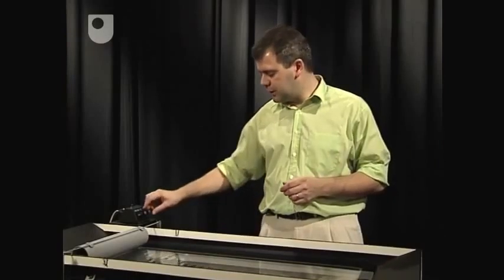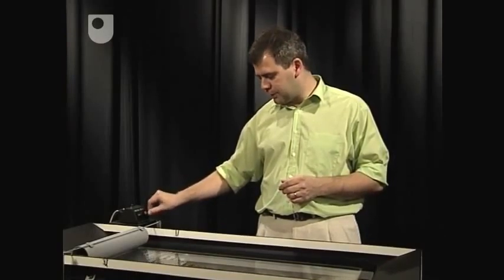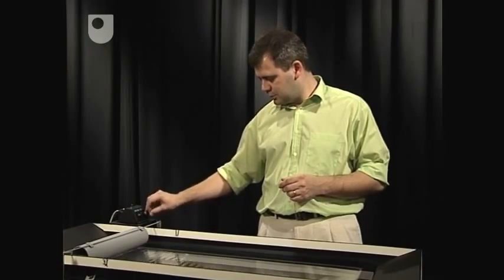you can now see that the wave crests are further apart. The wavelength is longer, but they're still travelling at the same speed along the tank. Alternatively, if I increase the rate at which the paddle moves up and down, now the wavelength's much shorter, but again the waves are travelling at the same speed down the tank. So the speed of the waves is independent of the rate of the paddle for any particular tank of water.